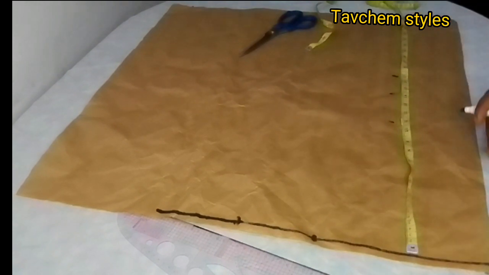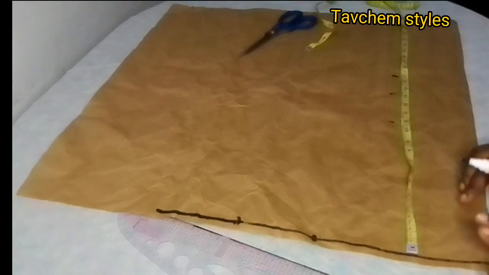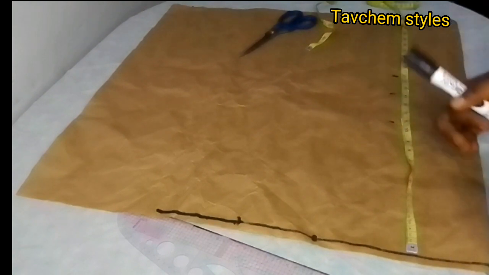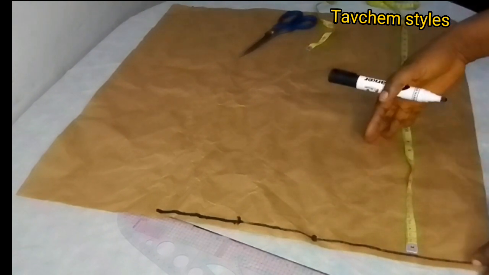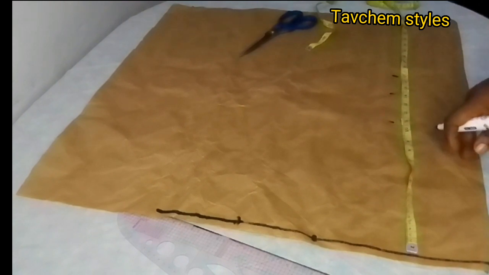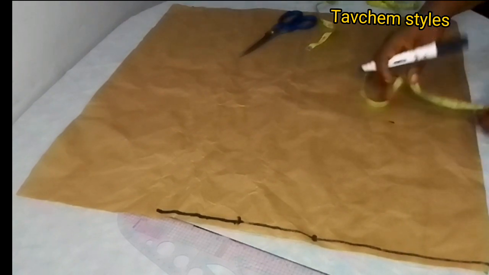And when you are cutting your blouse, if you are putting breast pad into your blouse, you have to measure your length, point to point. The point to point of this length is 9.